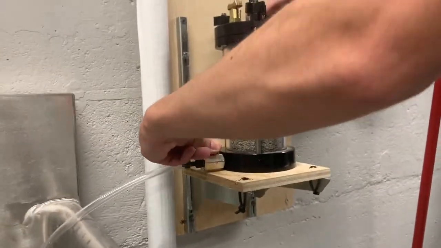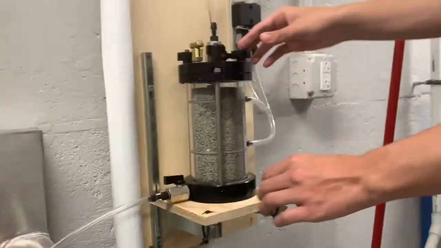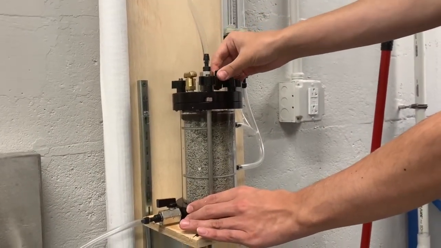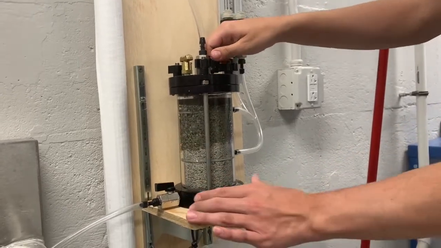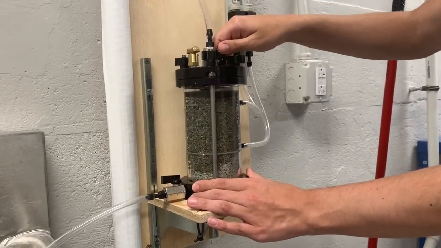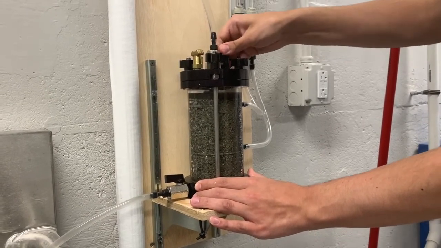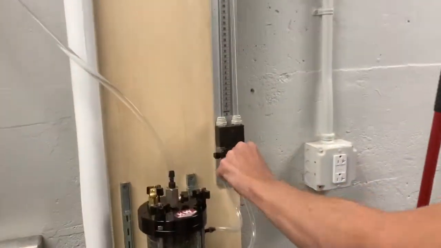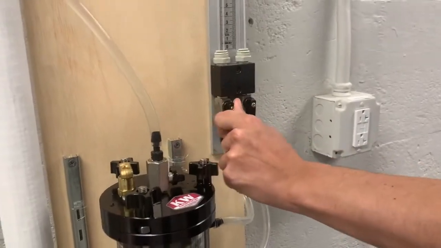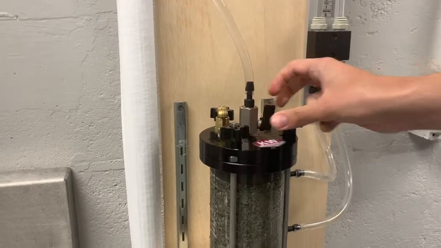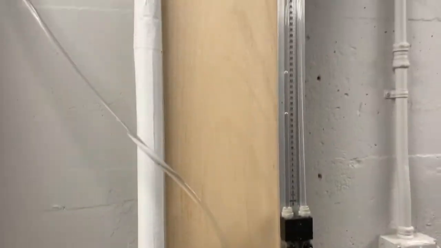Next, we are going to saturate the material. First, open the drain valve on the apparatus. Then open the top valve. Once you see all the material is saturated, shut the top valve off. Open the valve to the manometer, leaving only the top valve closed. Once both these valves are open, you can open the top valve once again and allow flow to pass through.